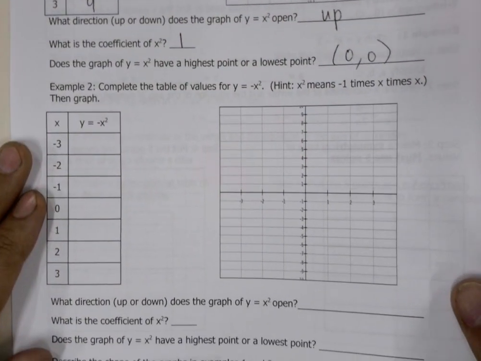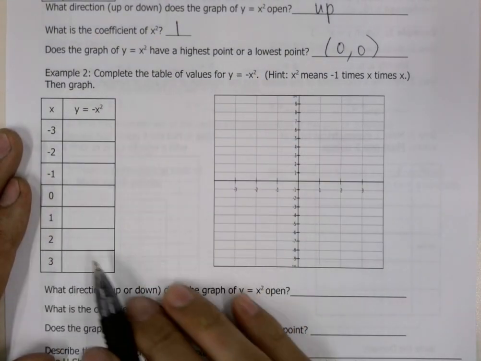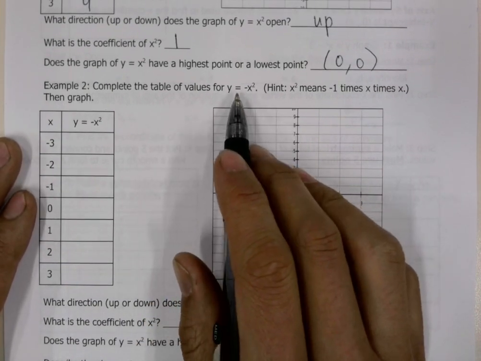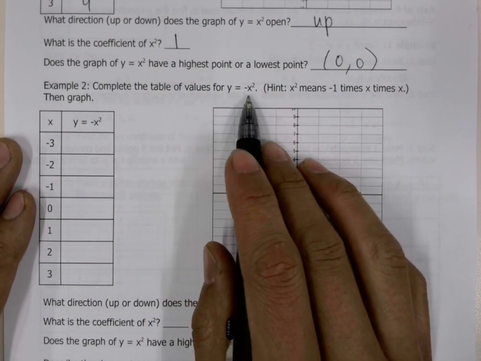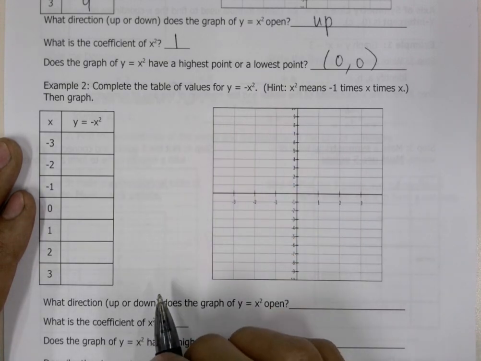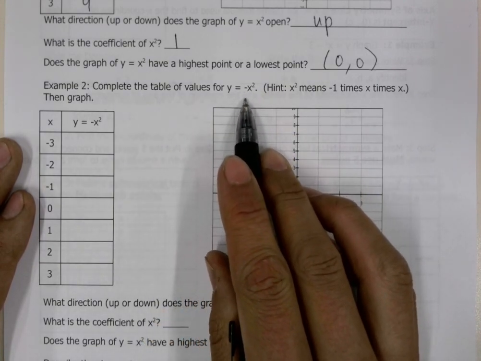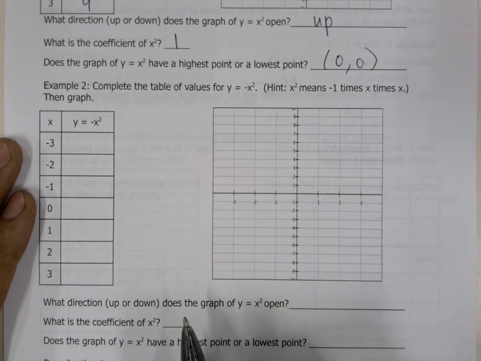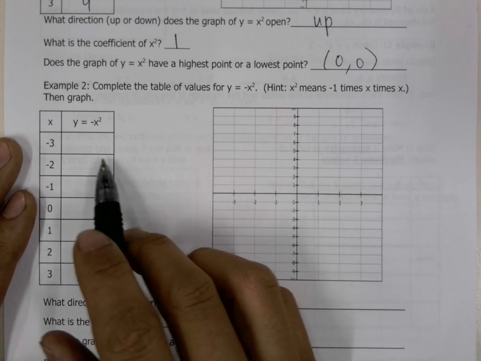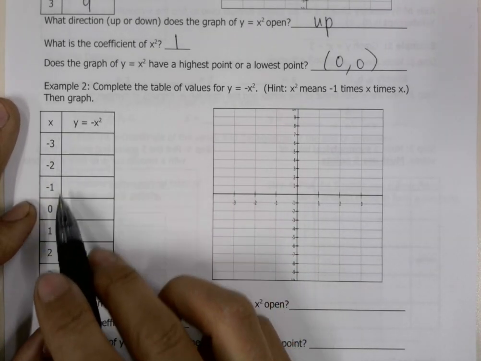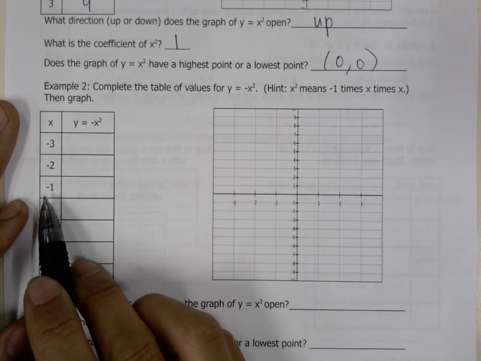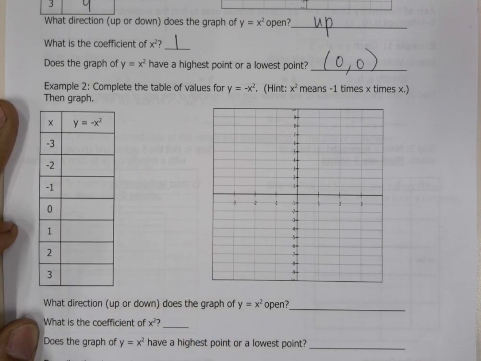Let's go ahead and do example number 2. Here we have the same quadratic form equation, except we have a negative x squared. Right? And negative x squared, well, the coefficient here is a -1. Okay, so let's go ahead and try filling out this chart where we have our x values at -3, -2, -1, 0, 1, 2, 3.